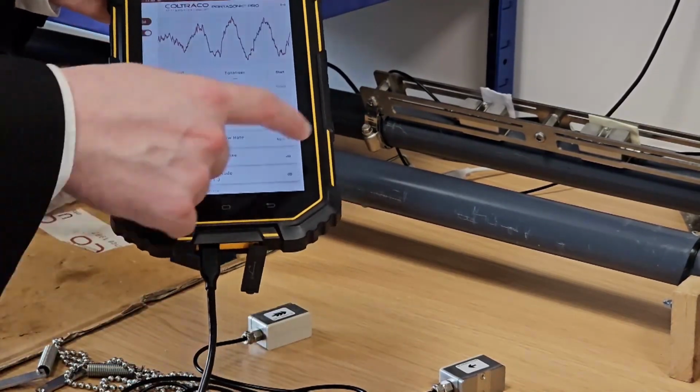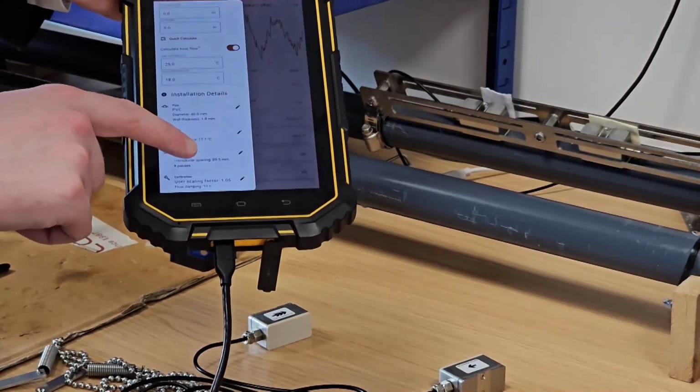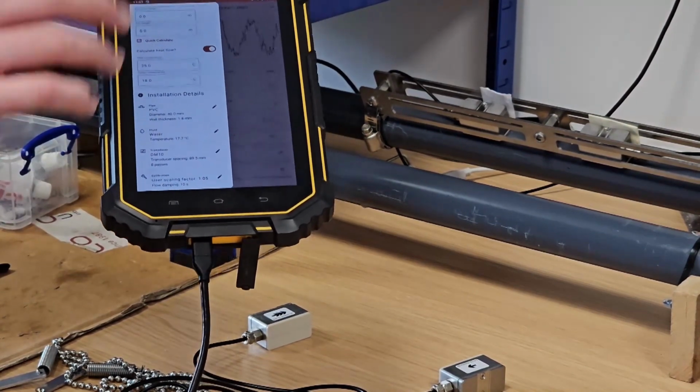So what I'll do now is I will quickly go to my installation details. I will check my transducer spacing, which you can see has now been populated at 89.5 millimeters.